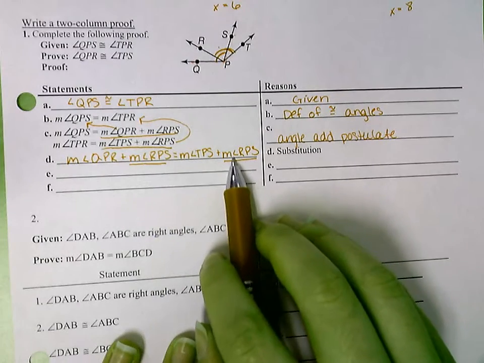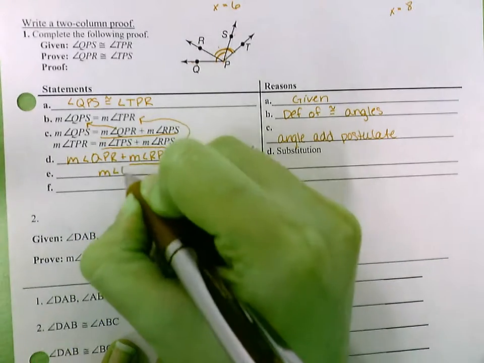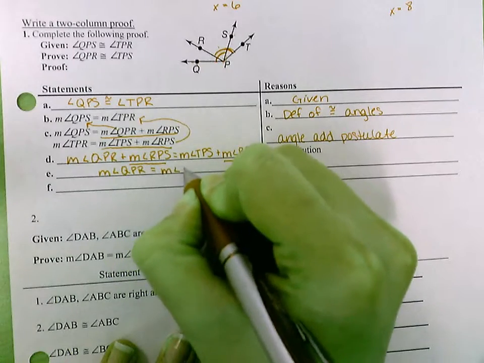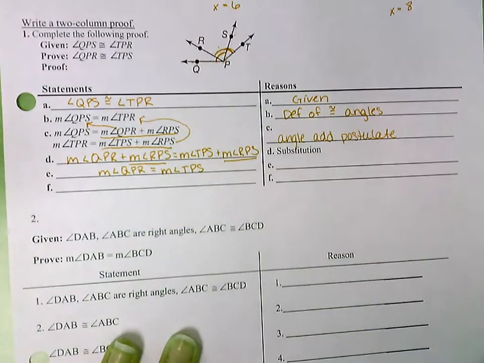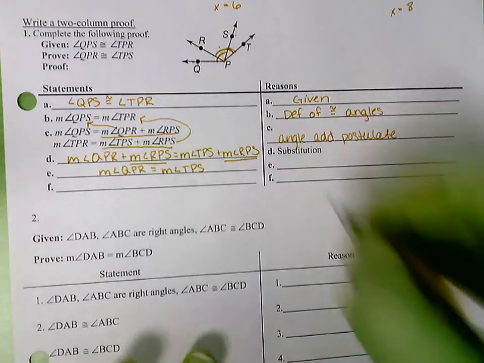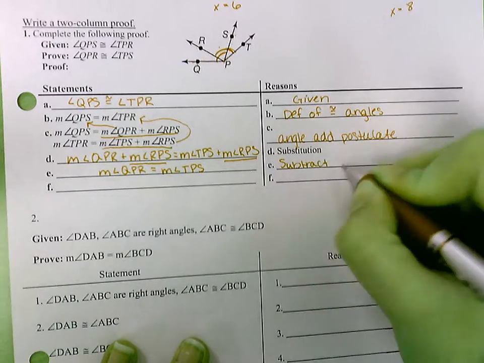I can subtract this angle from both sides of my equation. When I do that, I end up with the measure of angle QPR equal to the measure of angle TPS. If I subtract it from both sides of the equation, that is the subtraction property of equality.